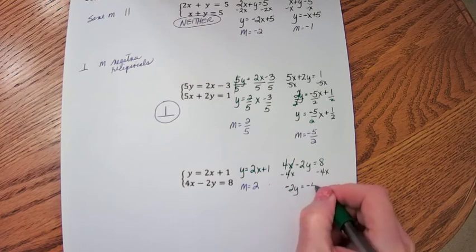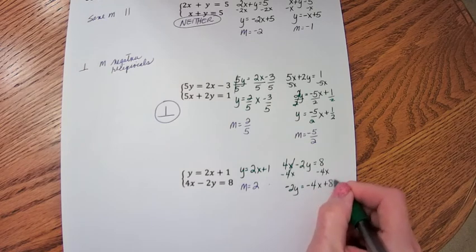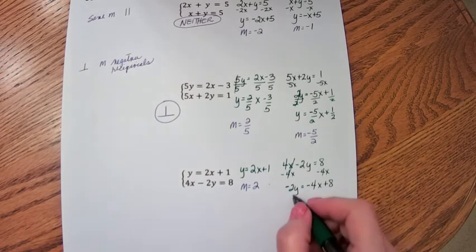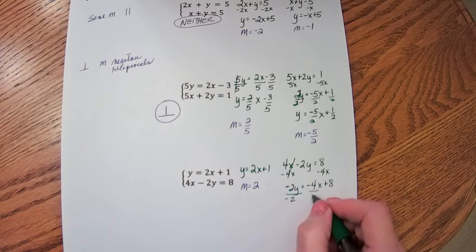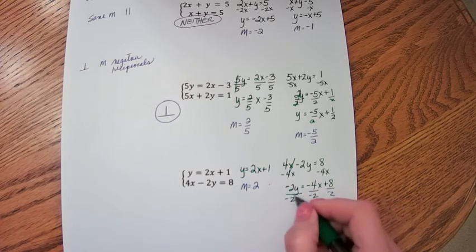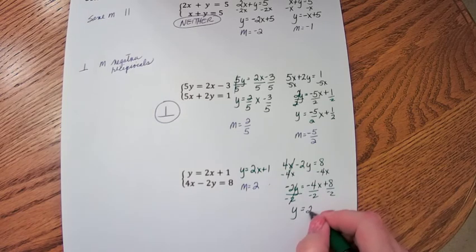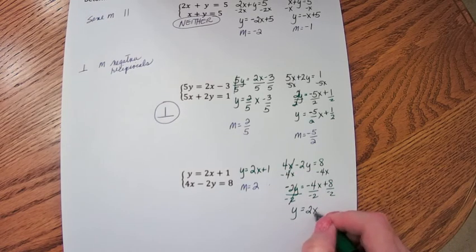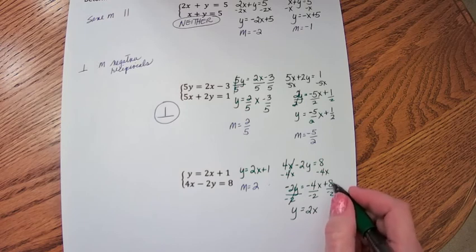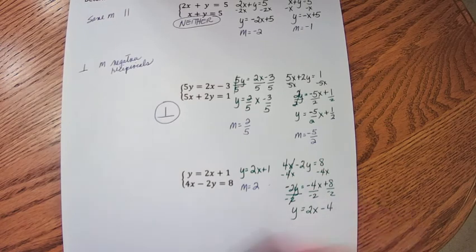Negative 2y is going to equal negative 4x plus 8. And now we want to divide by negative 2. Y equals negative divided by negative is a positive. So that's 2x minus 4.